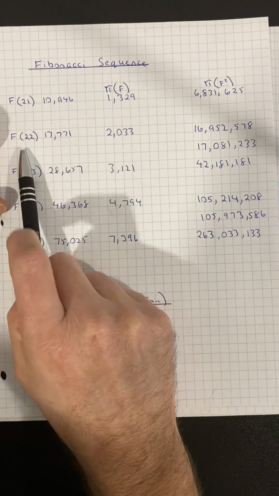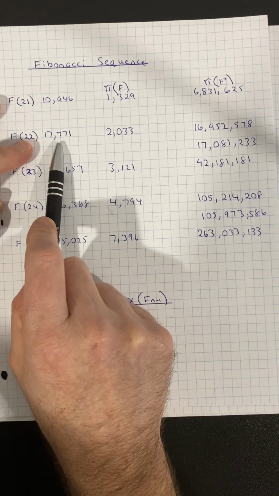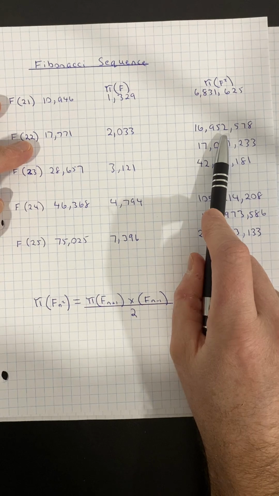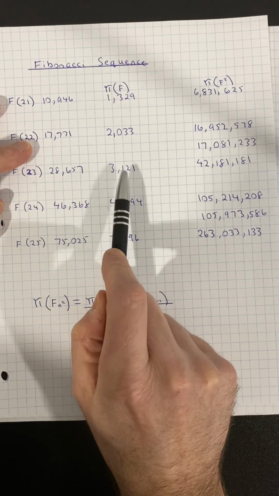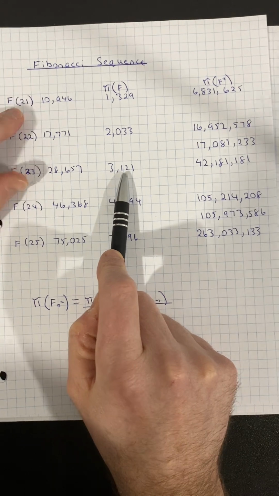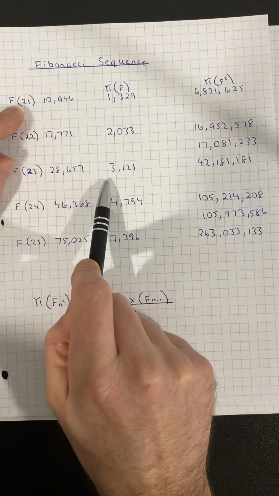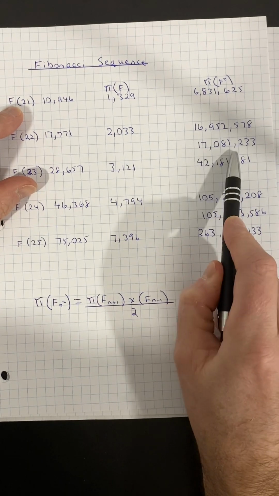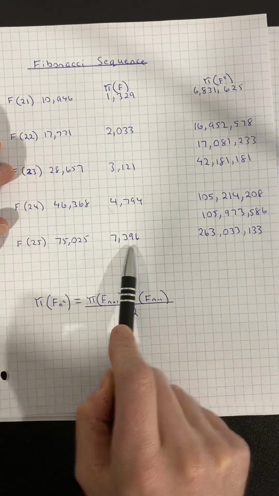So here's an example. If we take the 22nd Fibonacci number and square it, this is how many primes there are. If we take the next Fibonacci number and the amount of primes less than that one and times it by the Fibonacci number less than that, these two numbers, you get that number, which as you can see is very close. And we'll use another example down here.